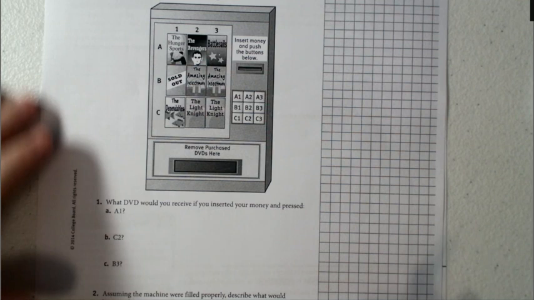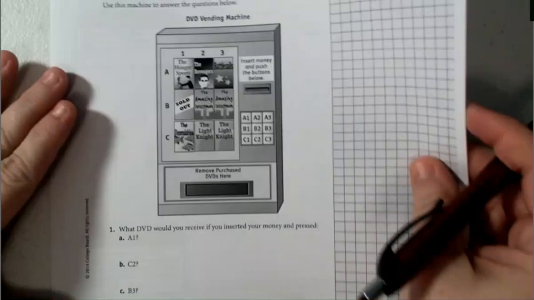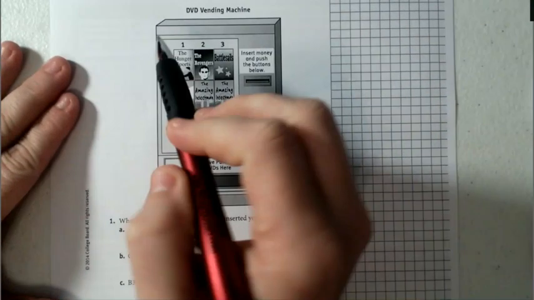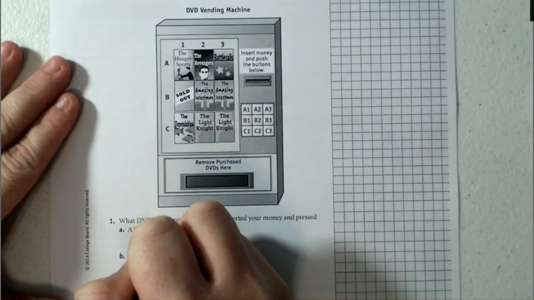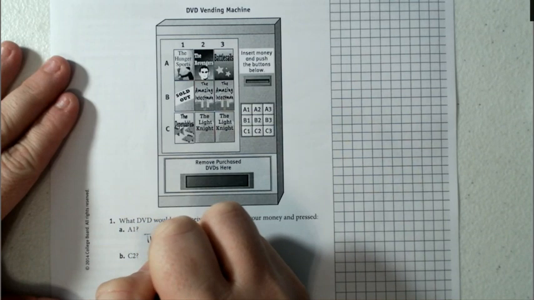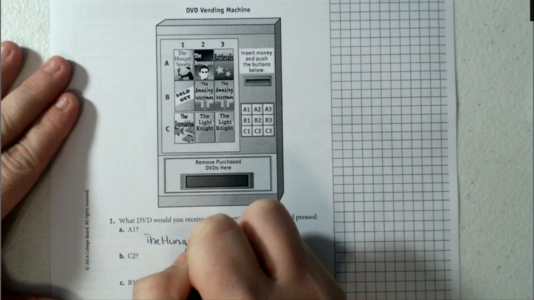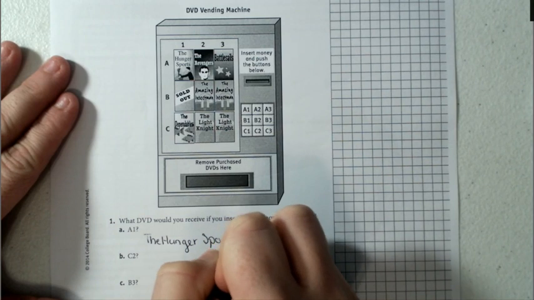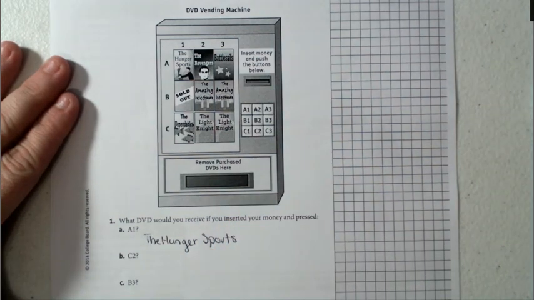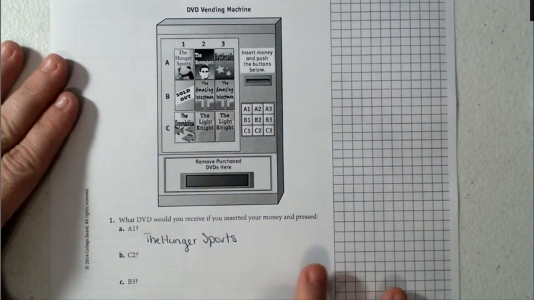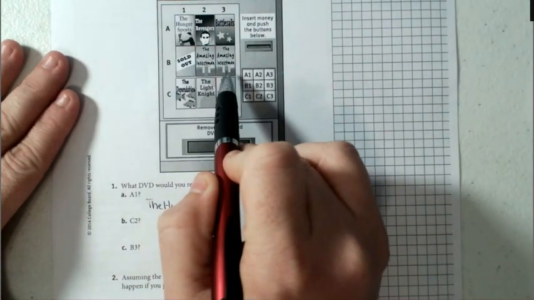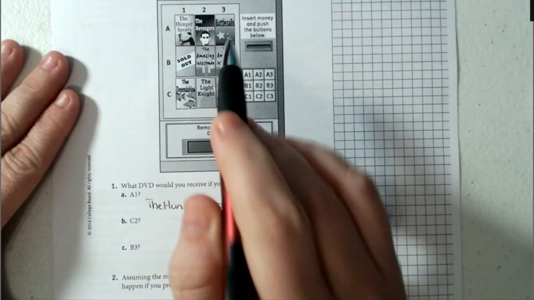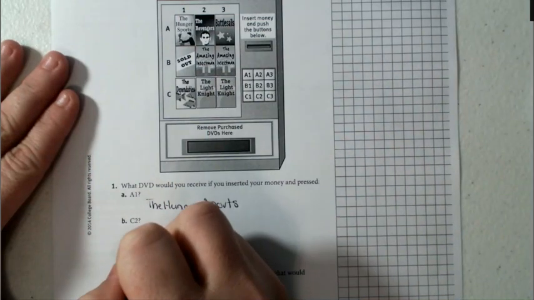Well, if we look, A1 would be the Hunger Sports. Okay. What would we get if we pressed B3? Well, B3 is the Amazing Insect Man.